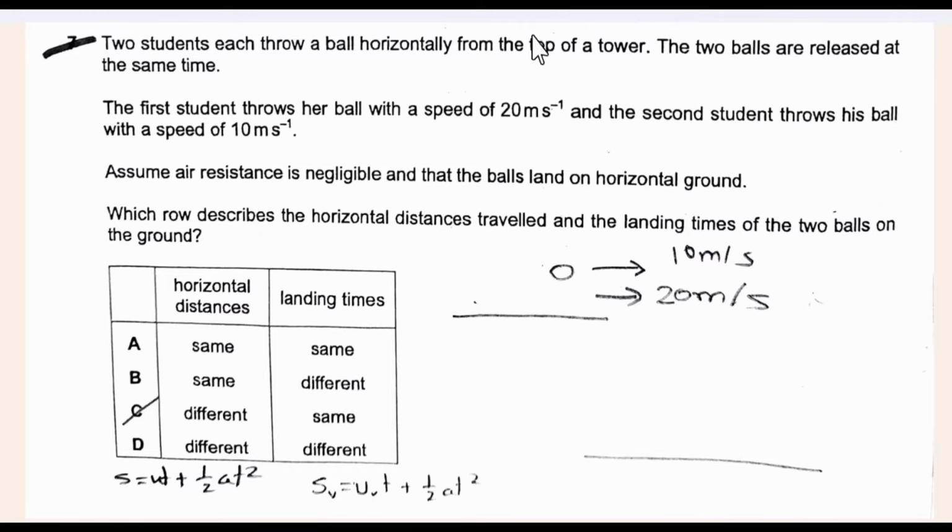In question number 7, two students each throw a ball horizontally from the top of a tower. So the ball is thrown horizontally. The two balls are released at the same time. The first student throws her ball with a speed of 20 meter per second and the second student throws his ball with a speed of 10 meter per second. Now this is the horizontal speed since they are thrown horizontally, so it is V horizontal.